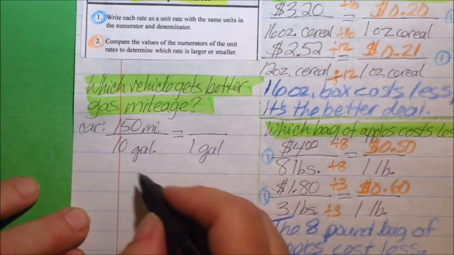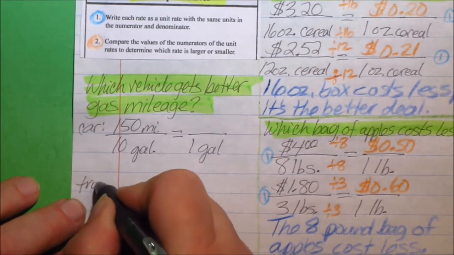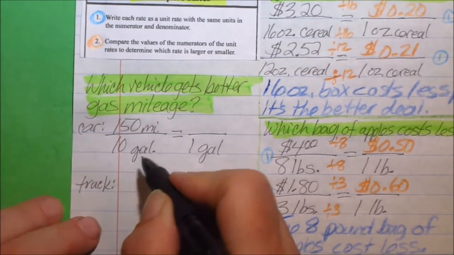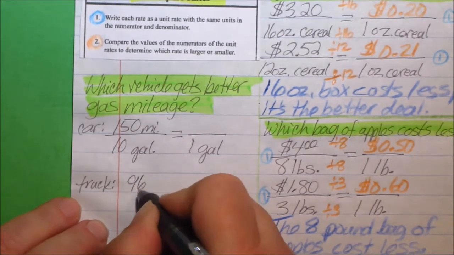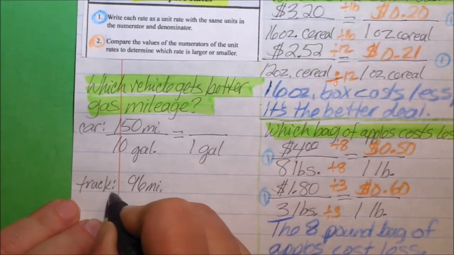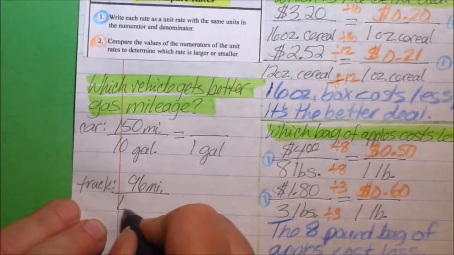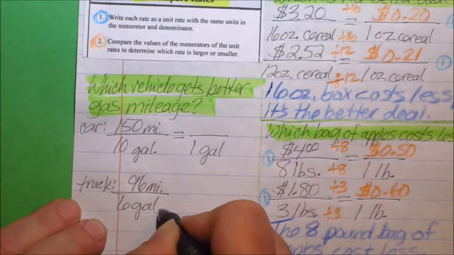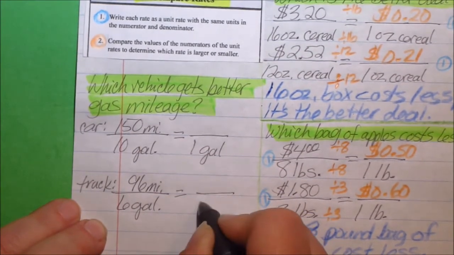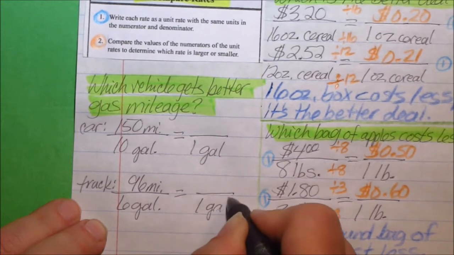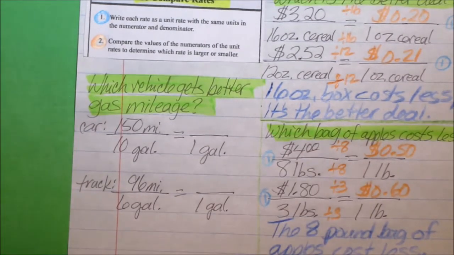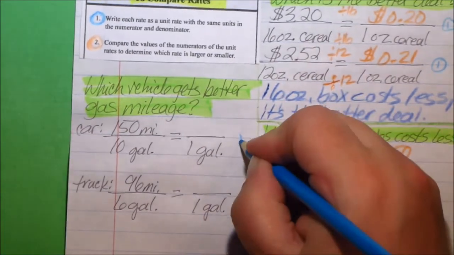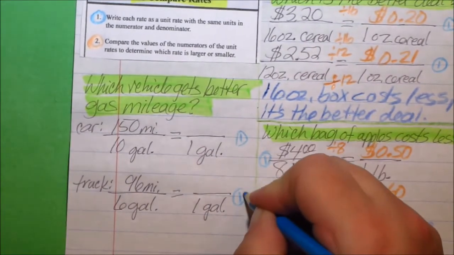And the truck is getting 96 miles per 6 gallons. And again, we'll have to find out, well, how much is that per gallon? All right, so that was our step 1. We set up the unit rates.